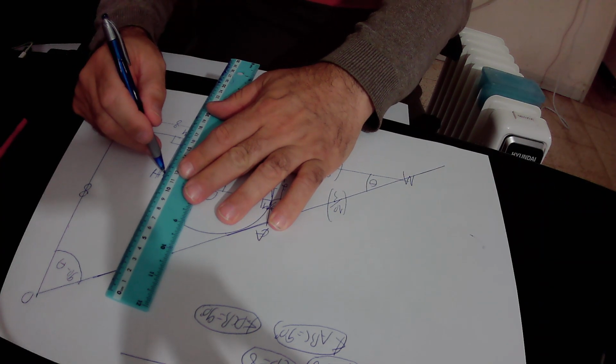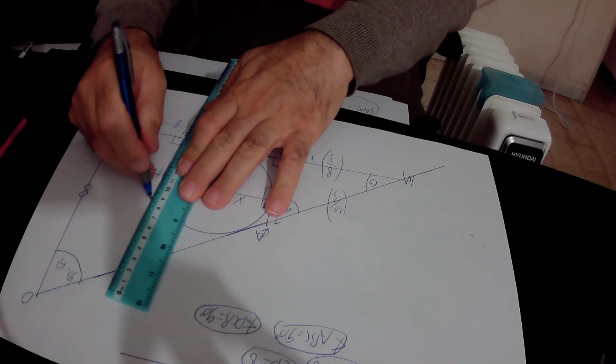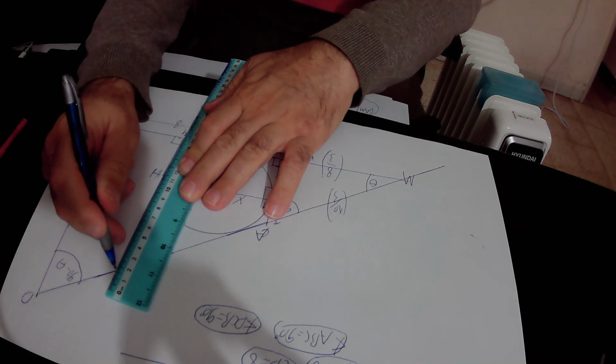We define the touching point between the perpendicular and side DN as point G.